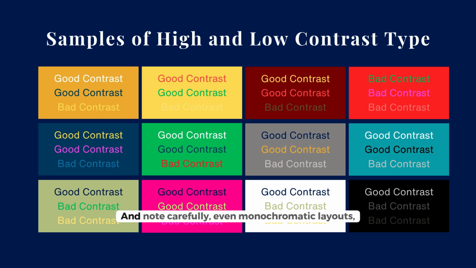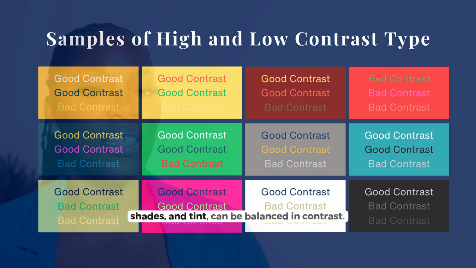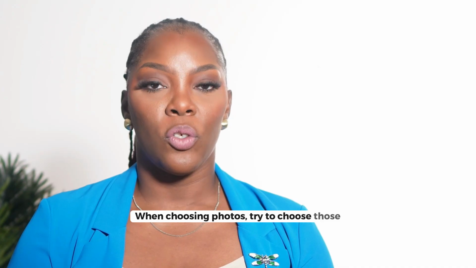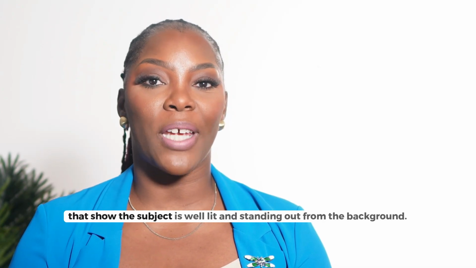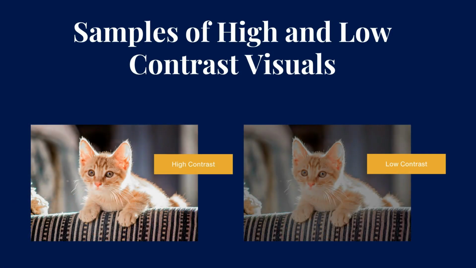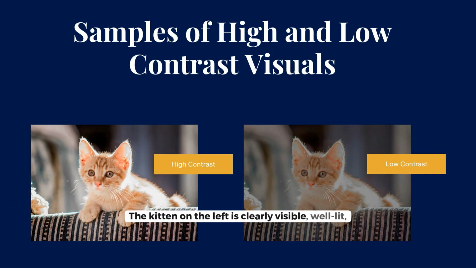And note carefully, even monochromatic layouts, those that use the same color in different hues, shades, and tints, can be balanced in contrast. When choosing photos, try to choose those that show the subject well lit and standing out from the background. Let's take a look at these photos. The kitten on the left is clearly visible, well lit, and distinguishable from the background. In the photo on the right, the kitten is harder to see and less distinguishable from the background.